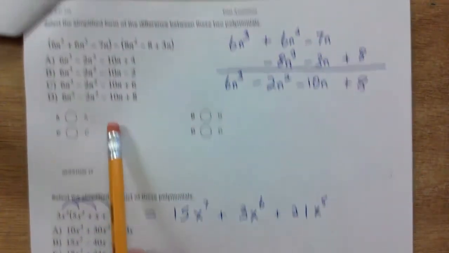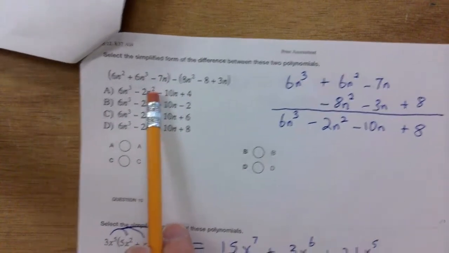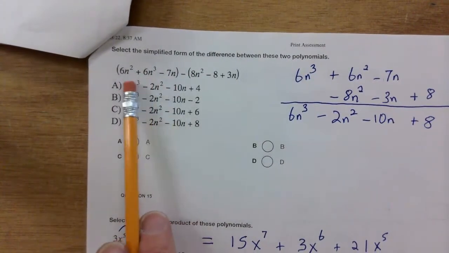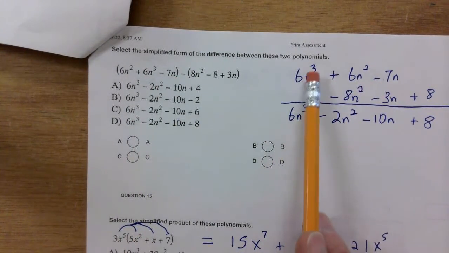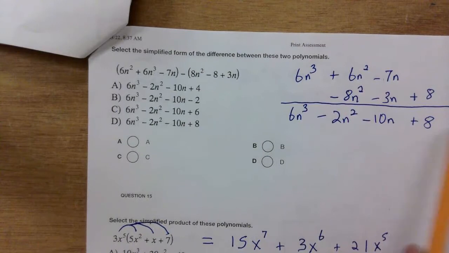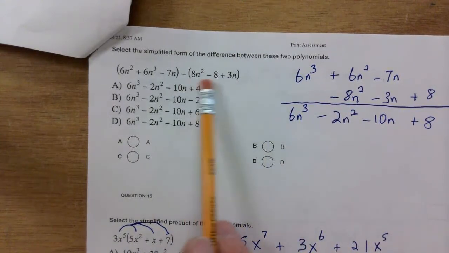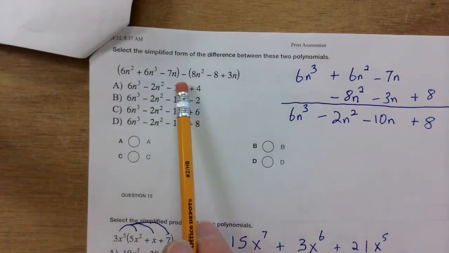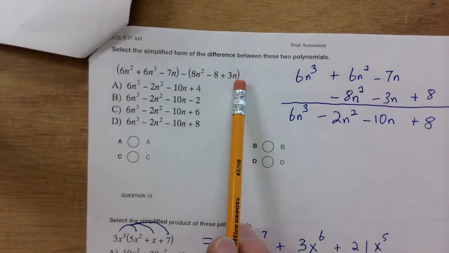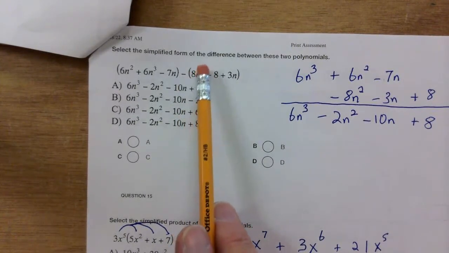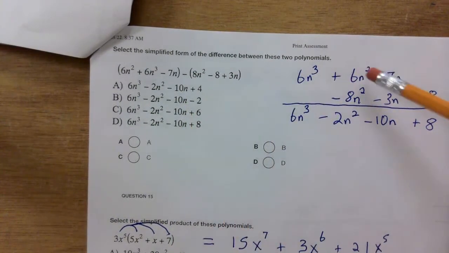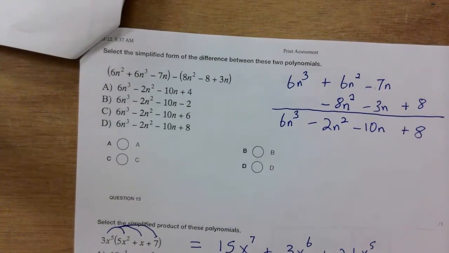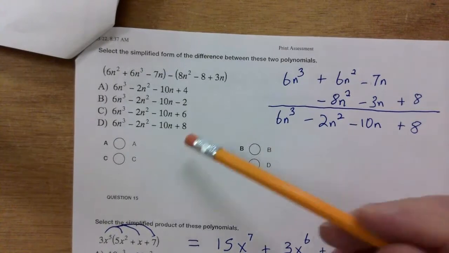All right, guys, for this one here, we're subtracting. Again, write this one first on top in standard form. N to the third, n squared, then n. And then write this polynomial underneath, change the signs because I'm subtracting. Take this negative and distribute it to all 3 terms. Change the signs. All right, and make sure you put like terms all together. The only difference for this one was 8. You could see the 8 right there.